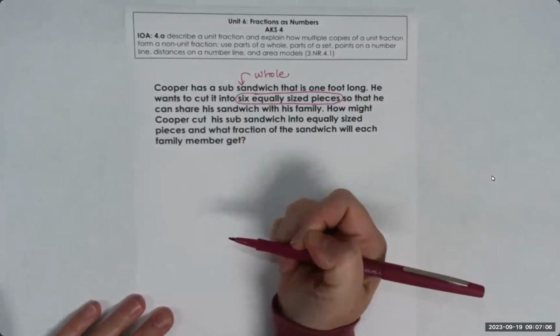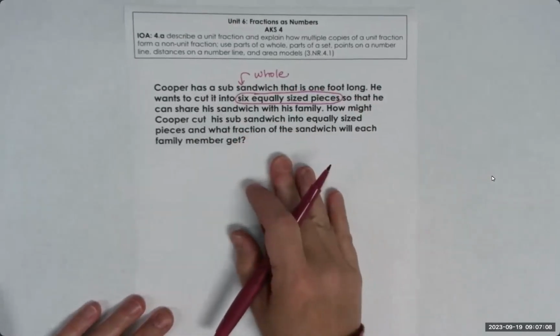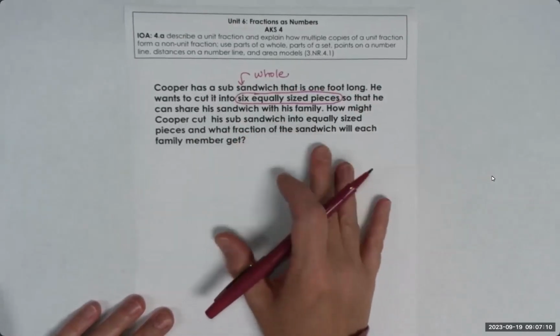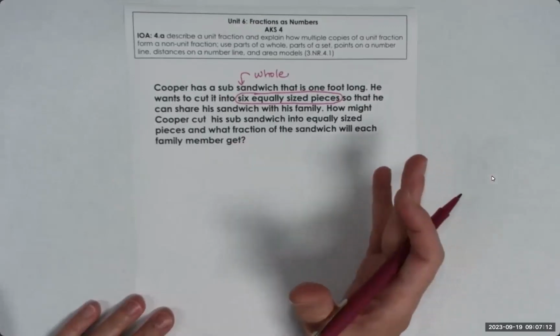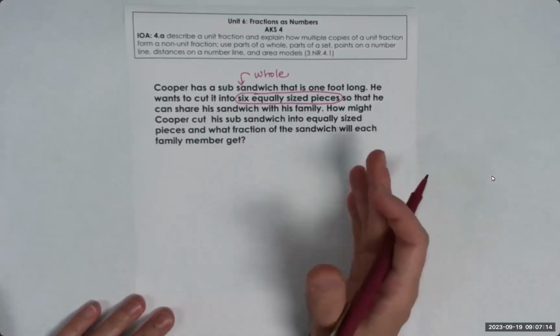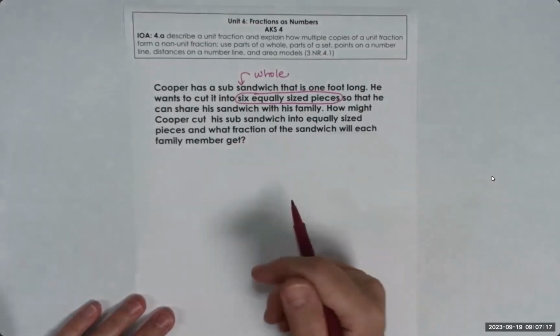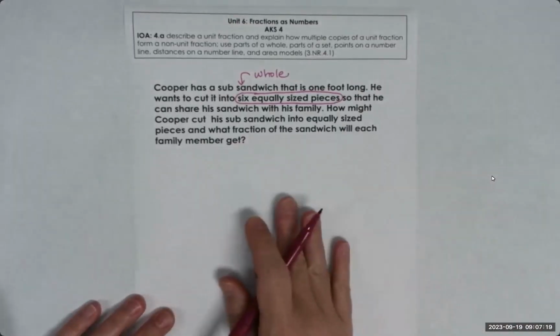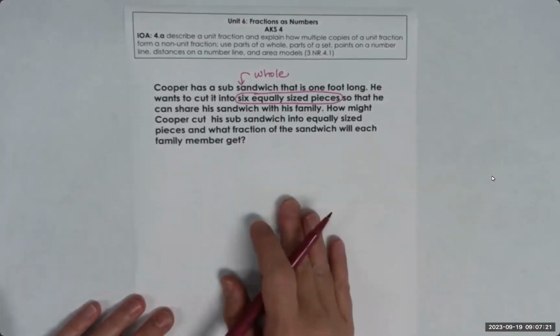Okay, that's our whole in this situation. So we always want to think about what is the whole, what's representing the whole, because it's not always a sandwich. Sometimes it could be a pie, sometimes it could be a pizza, sometimes it could be a mile. So you always have to think about what is my whole representing here.